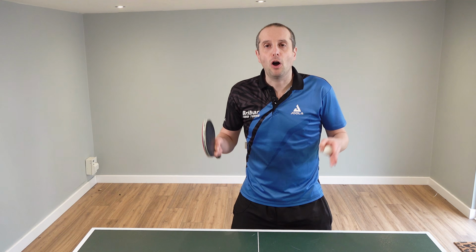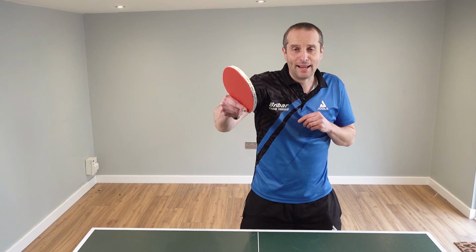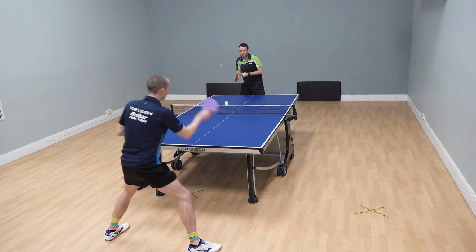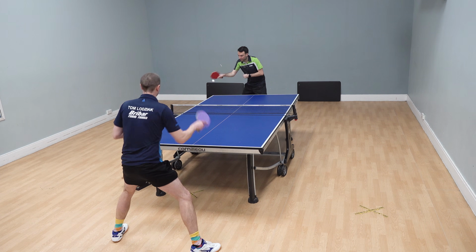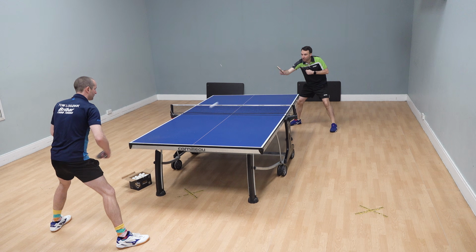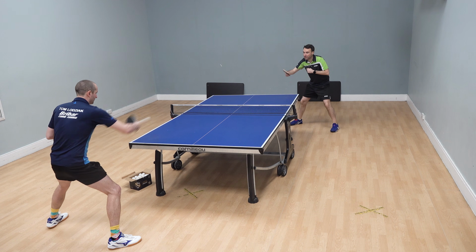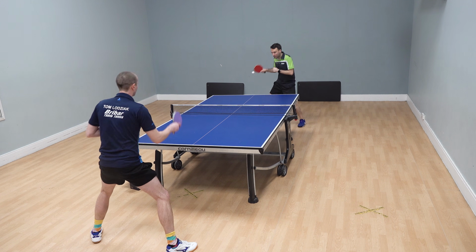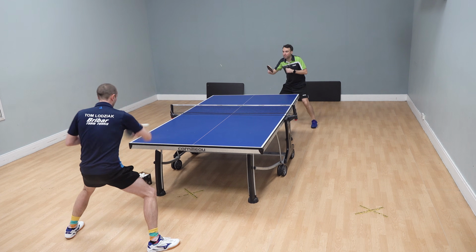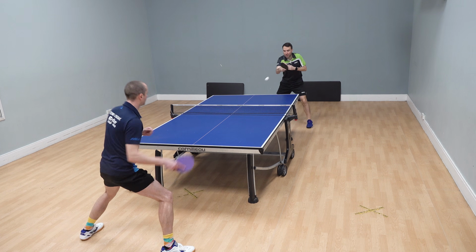We're going to start with drives. Forehand drive, backhand drive. Elsewhere you may hear this called a counter hit, but for the purpose of this video, I'm going to call it a drive. Now, what is a drive? A drive is an attacking shot where you hit through the ball, adding just a little bit of topspin, sending it over to your opponent, hopefully with a little bit of speed, a little bit of spin to put them under pressure.